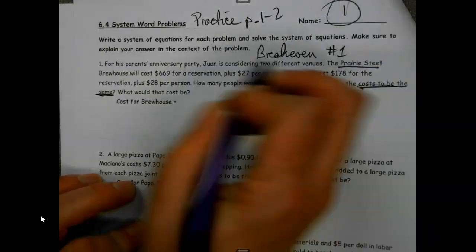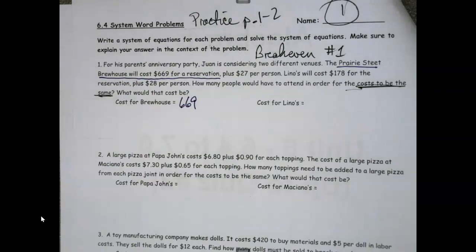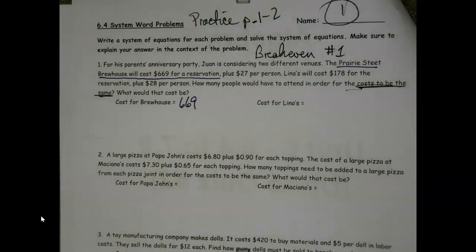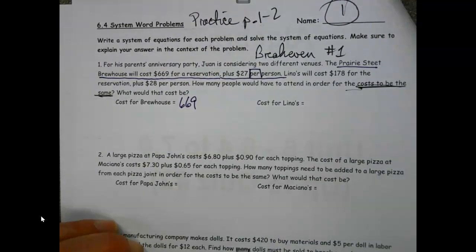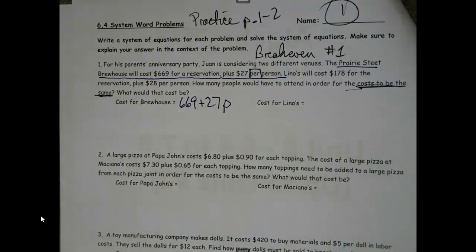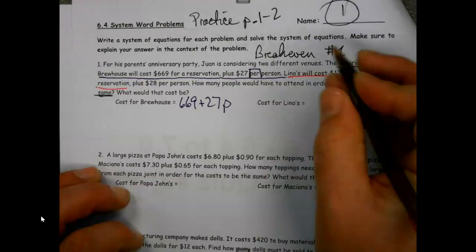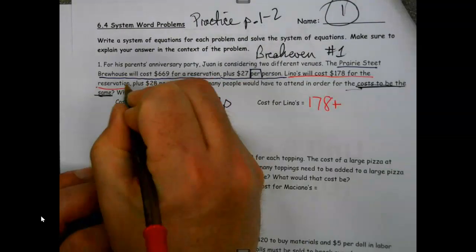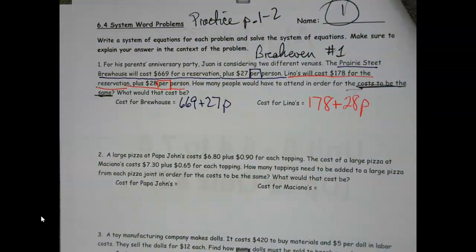Let's do this. Prairie Street Brew House will cost $669 for the reservation. I only got to do that once. That doesn't get a variable. Plus $27 per person. Every single person costs $27. So there's my variable going with the 27. Lino's, we do the same thing. $178 for the reservation. $28 per, there's per again, person.